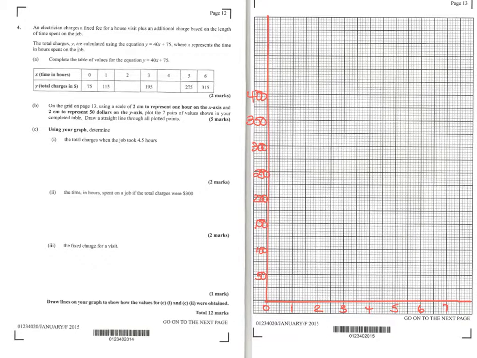So when x is 0, y is 75. When x is 1, y is 115. So we know that there are 10 little blocks here, and the 10 little blocks represents 50. So if 10 represents 50, every little block represents 5. So this will be 100, 105, 110. So this will be 115 here.